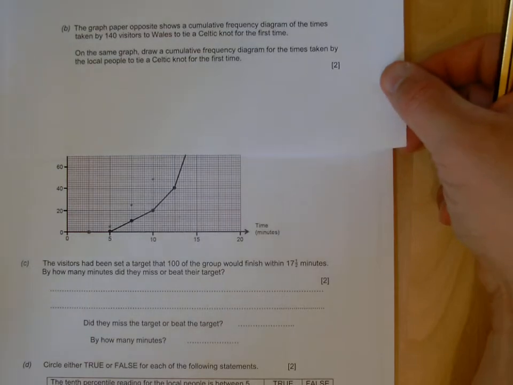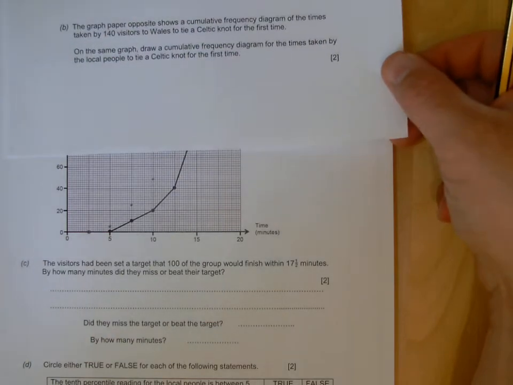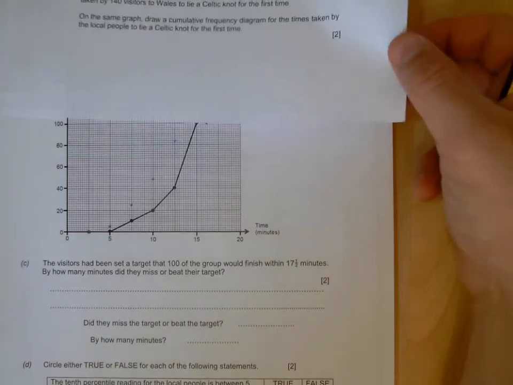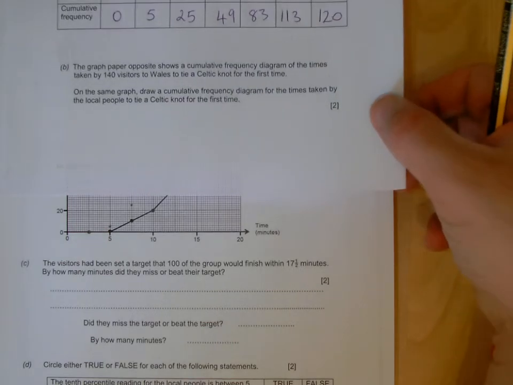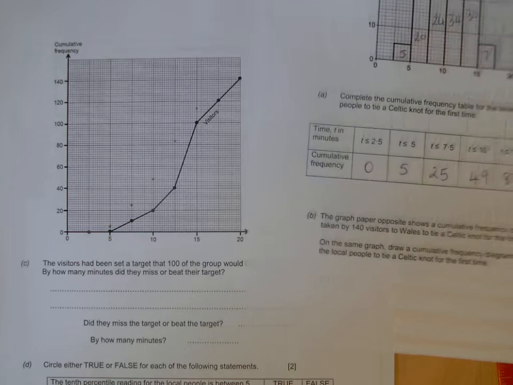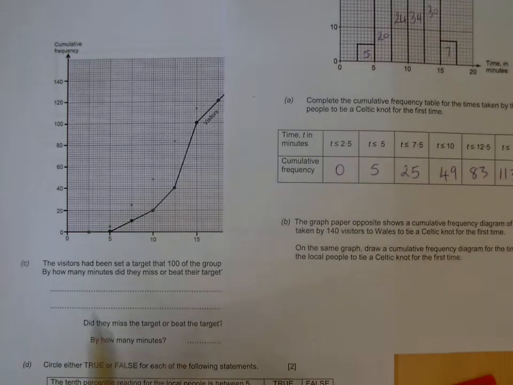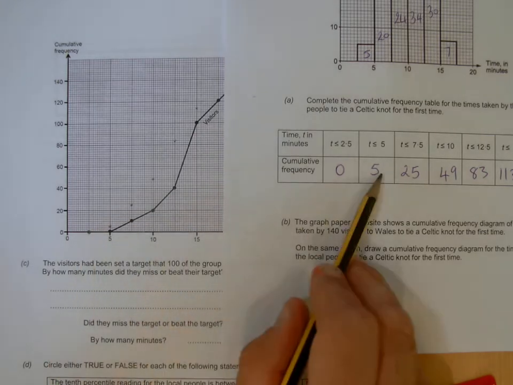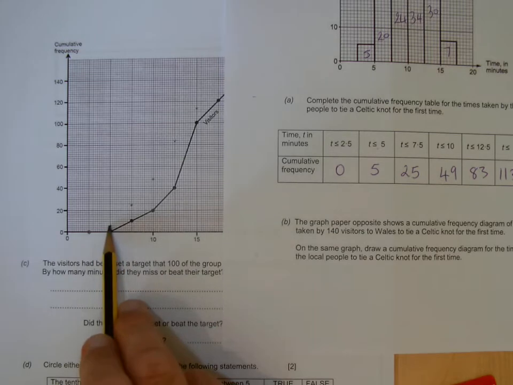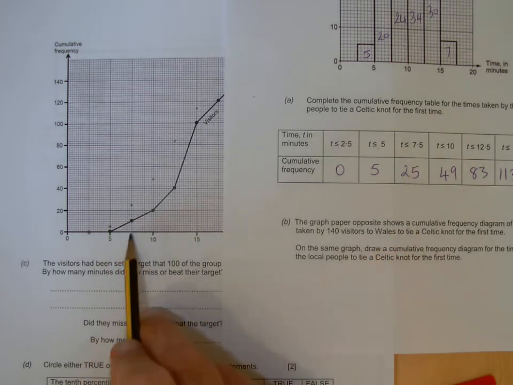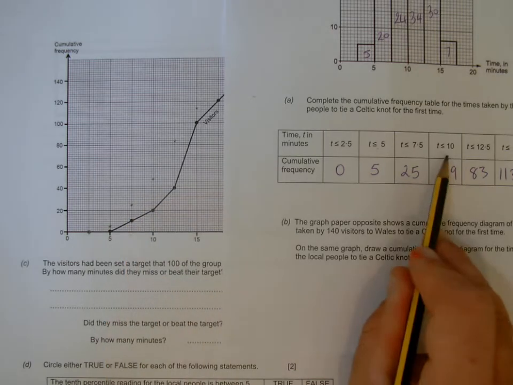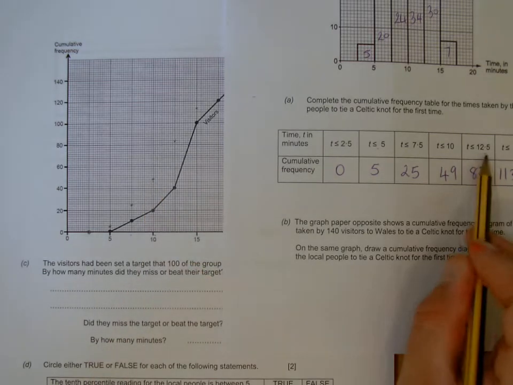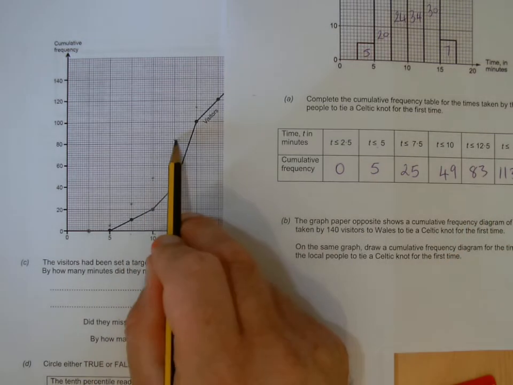Okay, so in part B, they tell us that the cumulative frequency diagram for 140 visitors has already been drawn, and we now need to do the cumulative frequency diagram for the local people. What you need to do, and I've already done this, is plot the points. I plot a point at 2.5 minutes, because there were 0 people, and then at 5 minutes there were 5 people, so I went up to 5. Then 7.5 minutes to 25, so I went up there. At 10 minutes, there'd been 49 that had finished, so I went across to 10 minutes and up to 49. At 12.5 minutes, 83 people had finished, and so on.